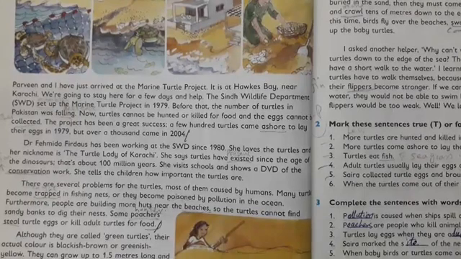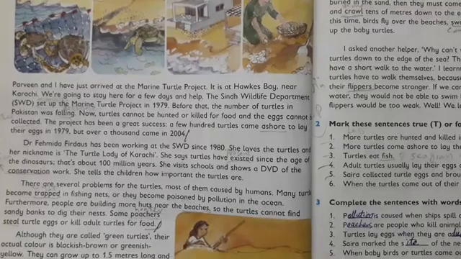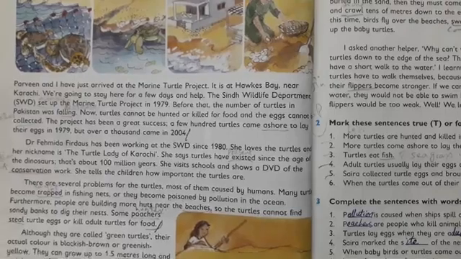Now turtles cannot be hunted or killed for food, and the eggs cannot be collected. The project has been a great success. A few hundred turtles came ashore to lay their eggs in 1979, but over 1,000 came in 2004.